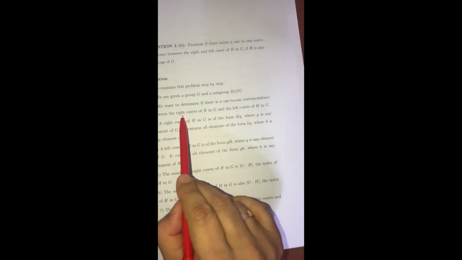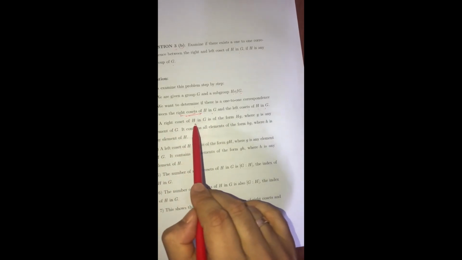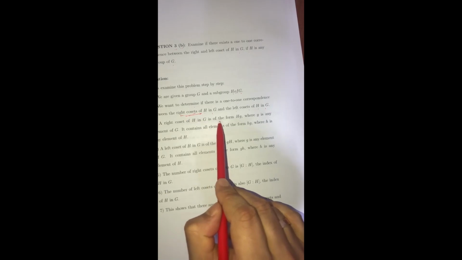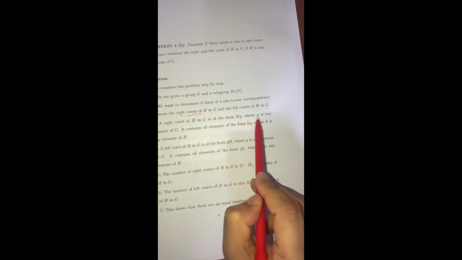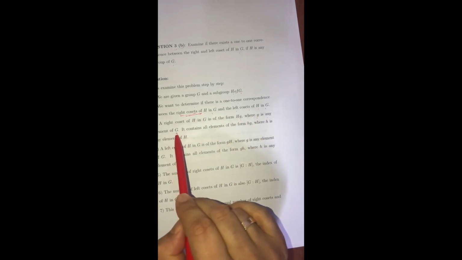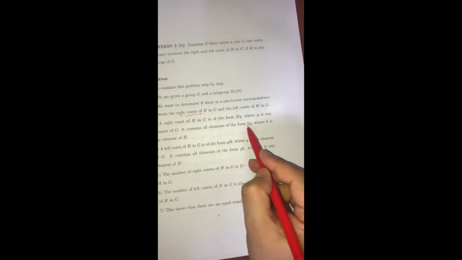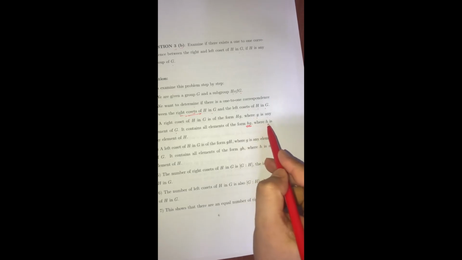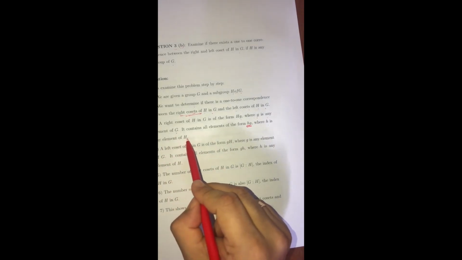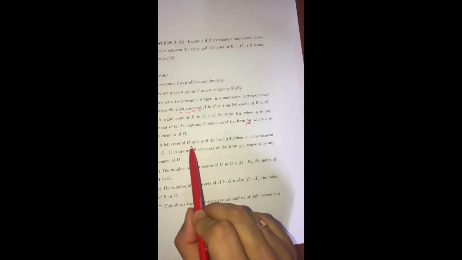First we find out the right cosets of H in G. A right coset of H in G is of the form Hg, where g is any element of G. It contains all the elements of the form hg, where h is any element of H. Now we find the left coset.